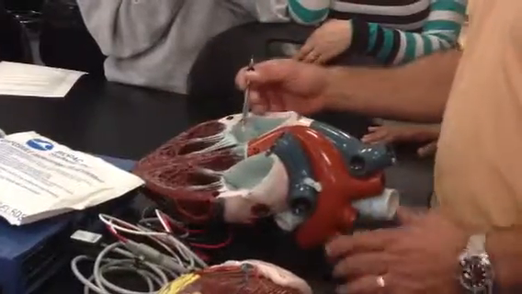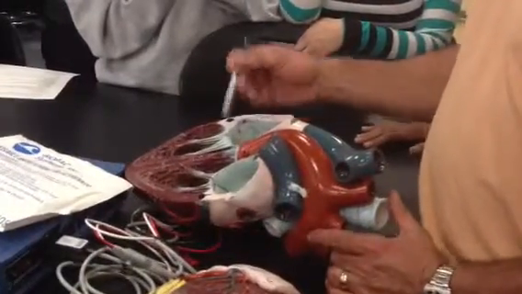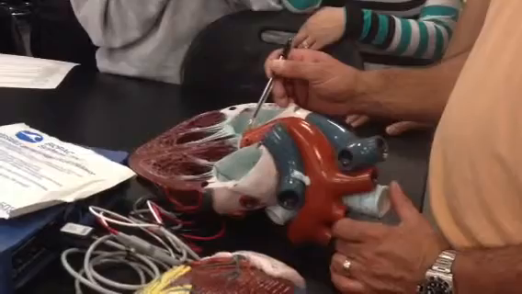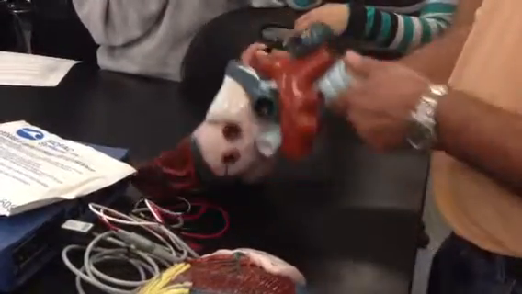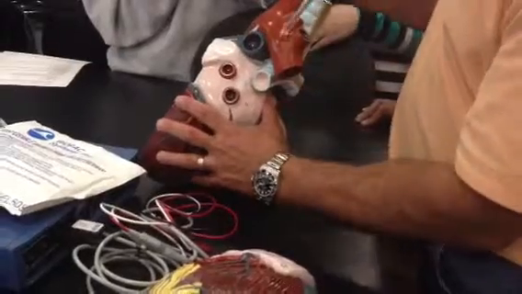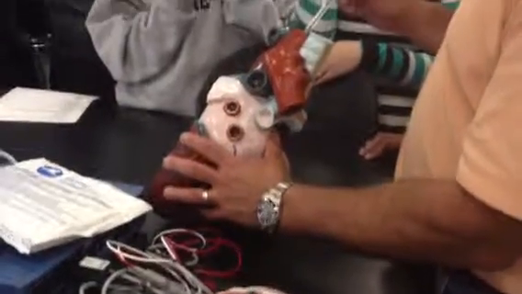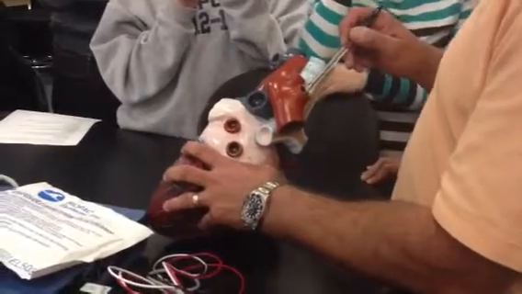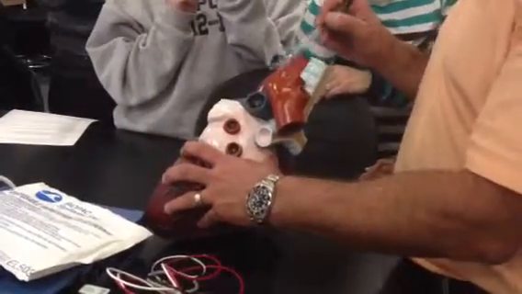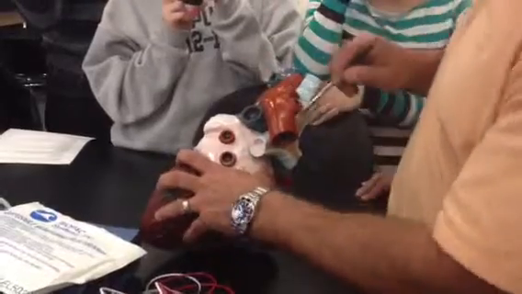Now, in the aorta, just above the valve, you have the opening to the right coronary artery, the opening to the left coronary artery, and then three major vessels coming off of the arch. So here's the arch: brachiocephalic trunk, left common carotid, and left subclavian. Three major vessels coming off of the arch, with this being the ascending, this being the descending.